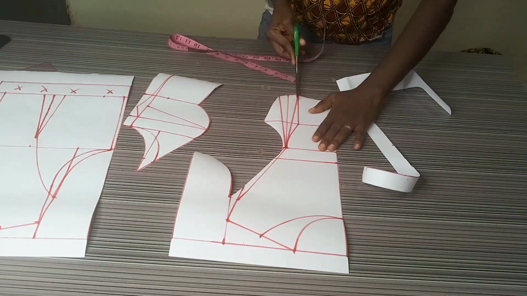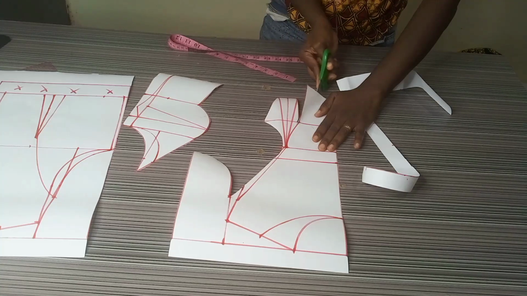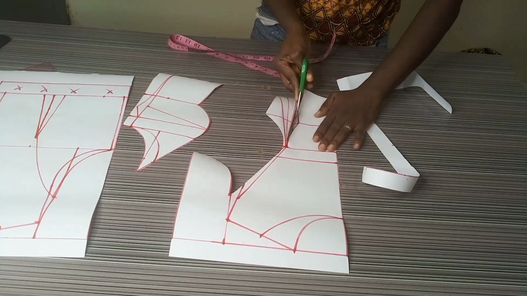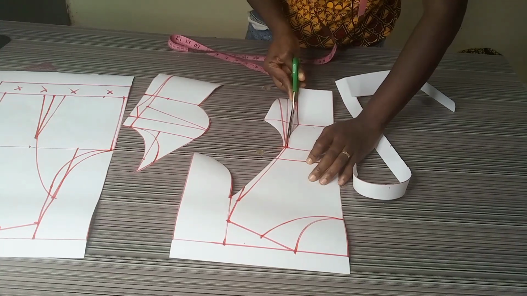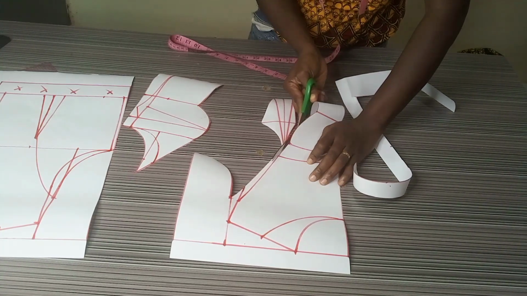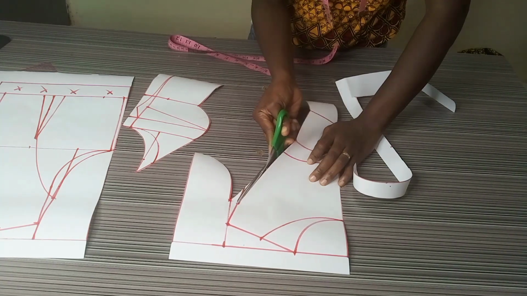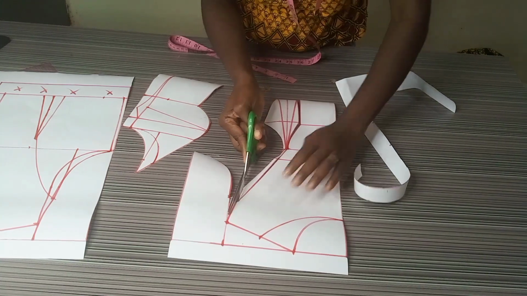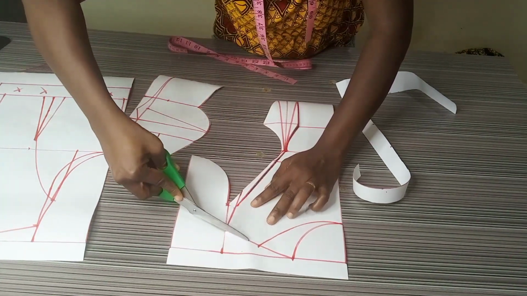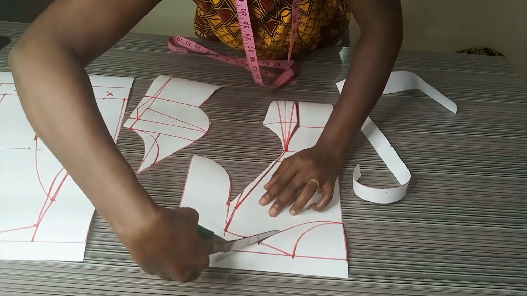So you see, cutting it out. I'm cutting the neck that we altered.